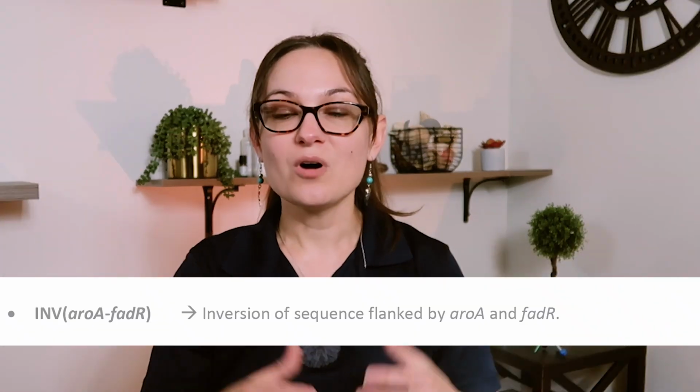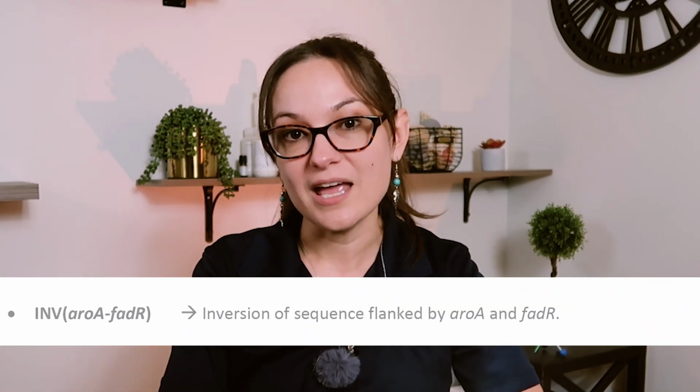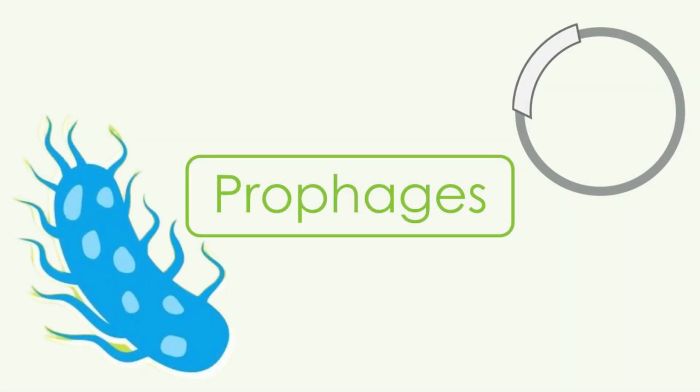Then there are inversions. A chromosomal inversion of a segment between 2 sites will be indicated with the capital letters I and V, and then the gene, hyphen, gene in parentheses. So on the screen is an inversion of the sequence flanked by araA and fadR.